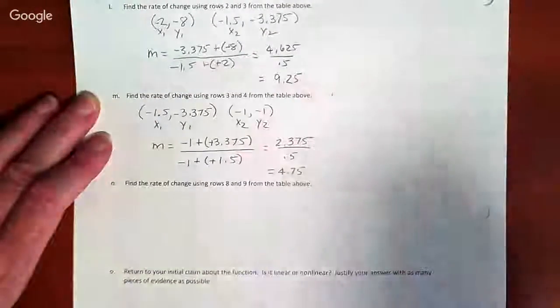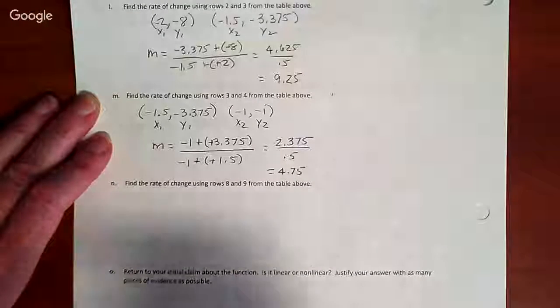So for this one, again, I just followed the slope formula.